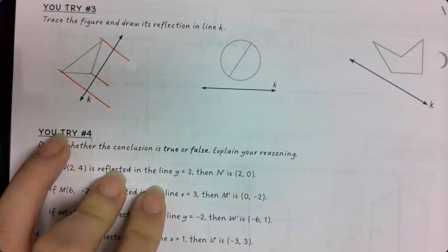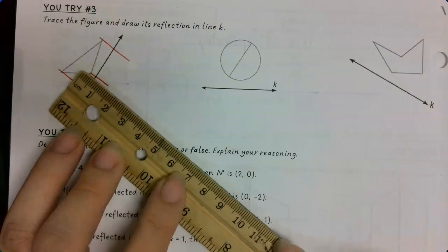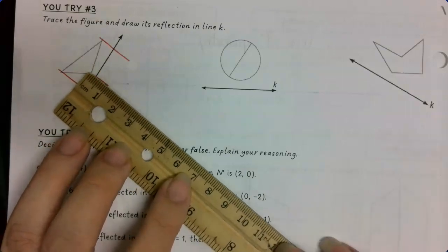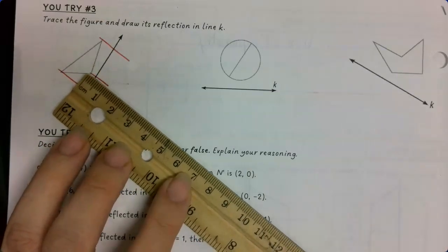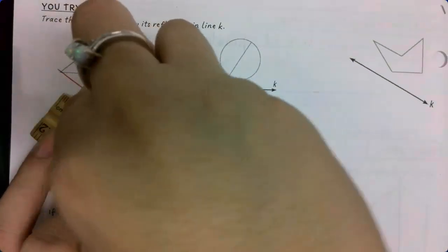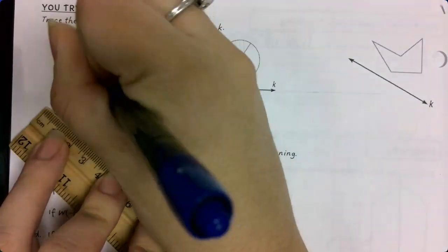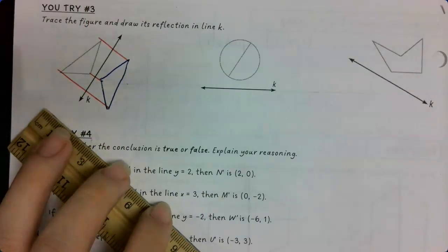And then, because it's a ruler, I can also measure out the distance to make sure I have the right amount across. Then I can connect all 3 of those points to reflect my triangle across.